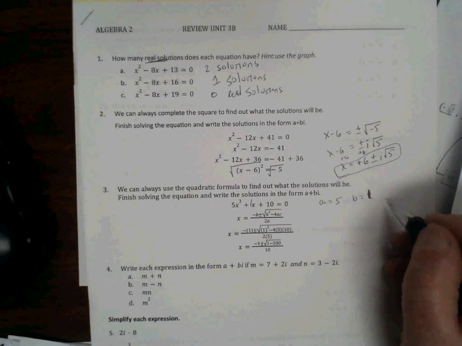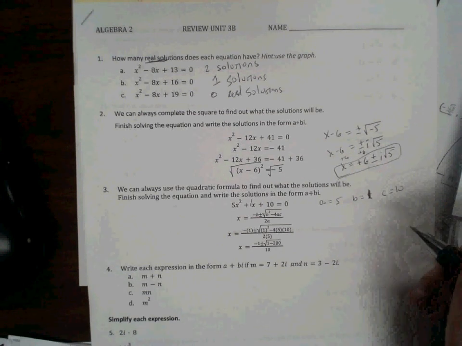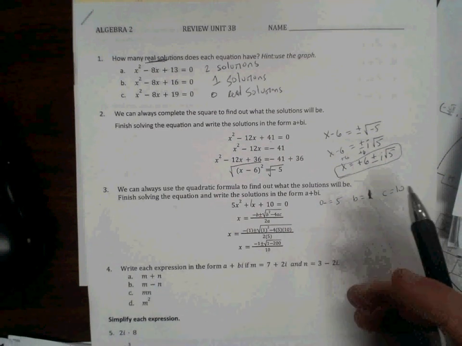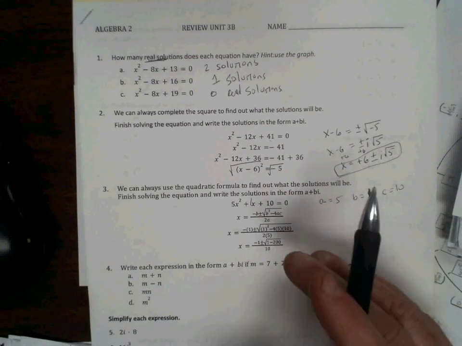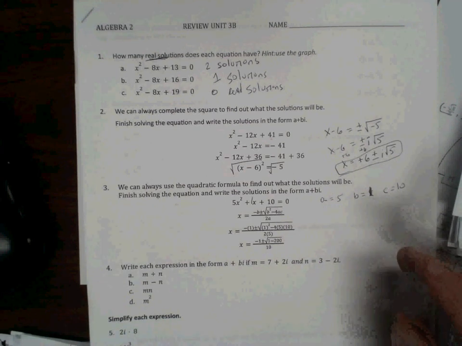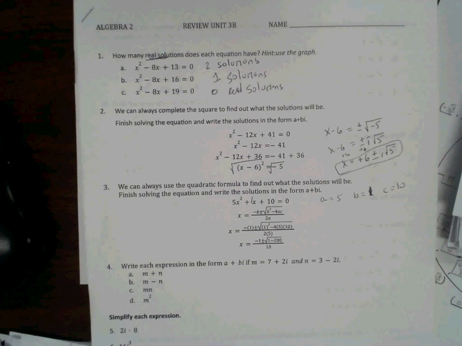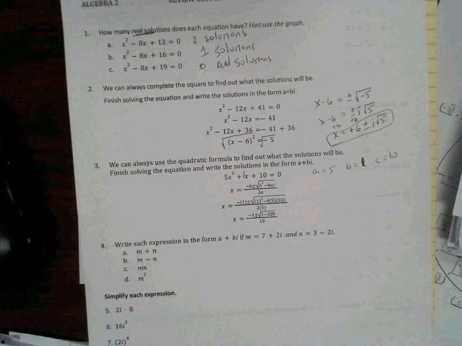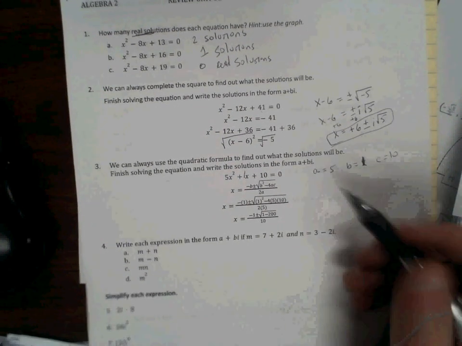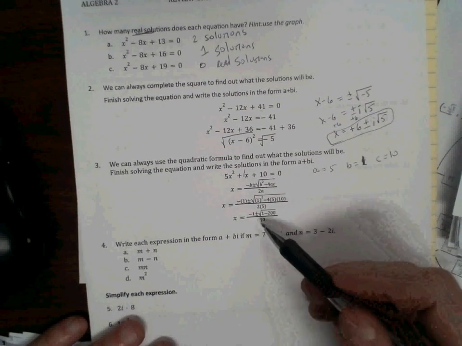Test tomorrow, by the way. What is C? 10. So now, look at this. You can plug it in, but they plugged it in for you. They're like, don't worry, we'll make you not have to do anything. So that when you get older and you get a job and they tell you to do something you're never used to doing anything, and you're going to lose your job, it's going to be our fault. Just saying. They plugged it all in for you.